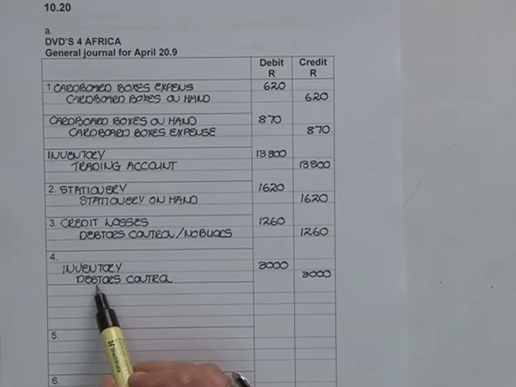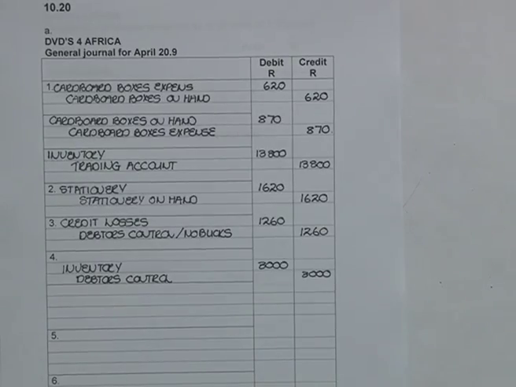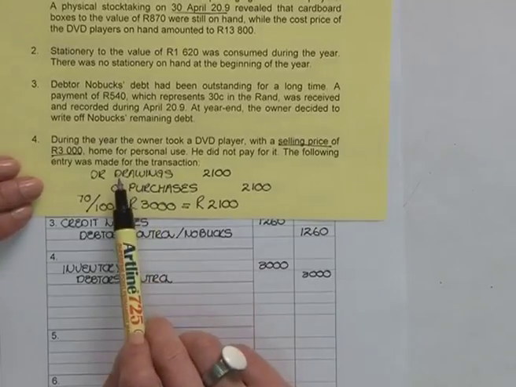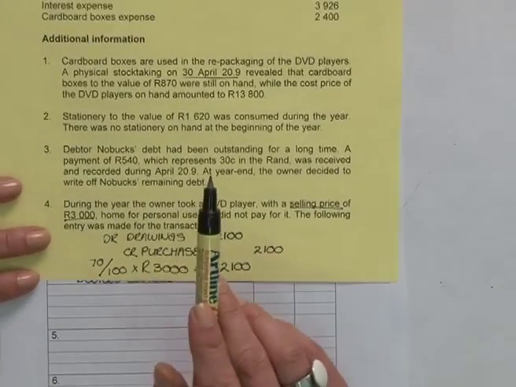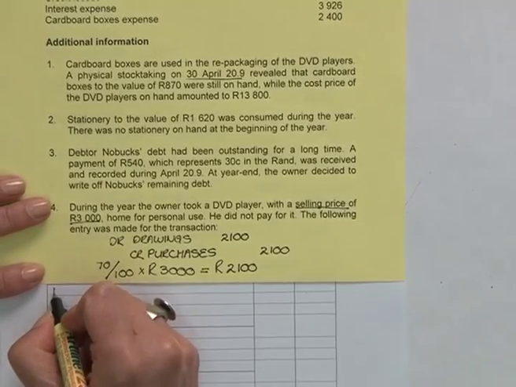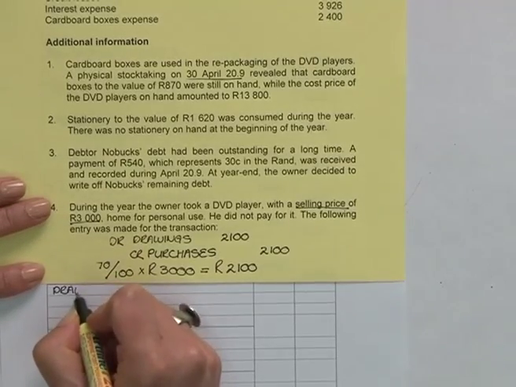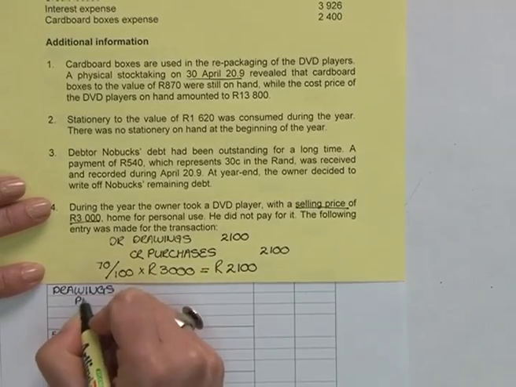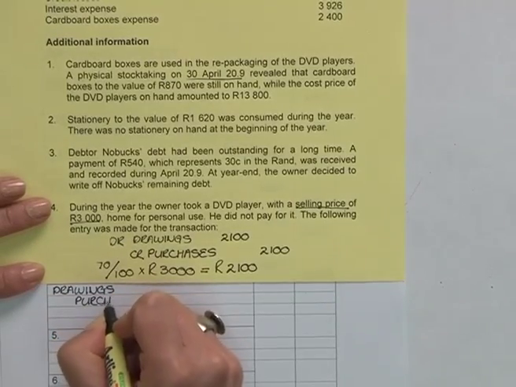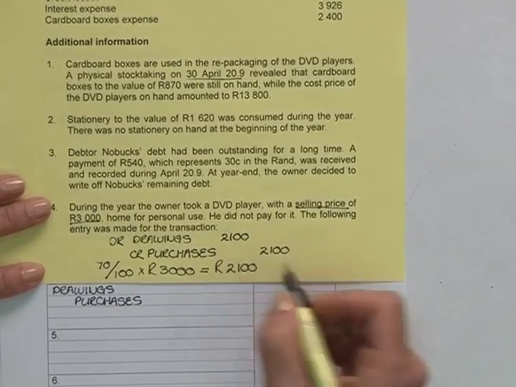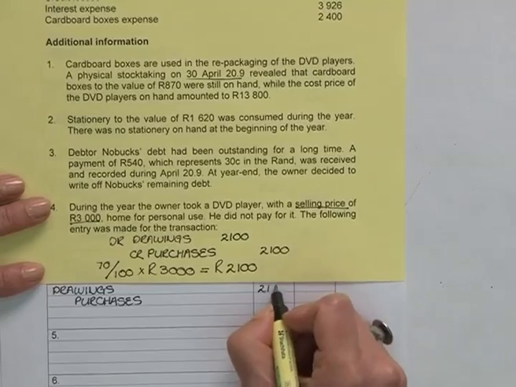And I can go over to what I decided this transaction must be accounted for: a debit in drawings and a credit in purchases, and the value calculated as 2,100.